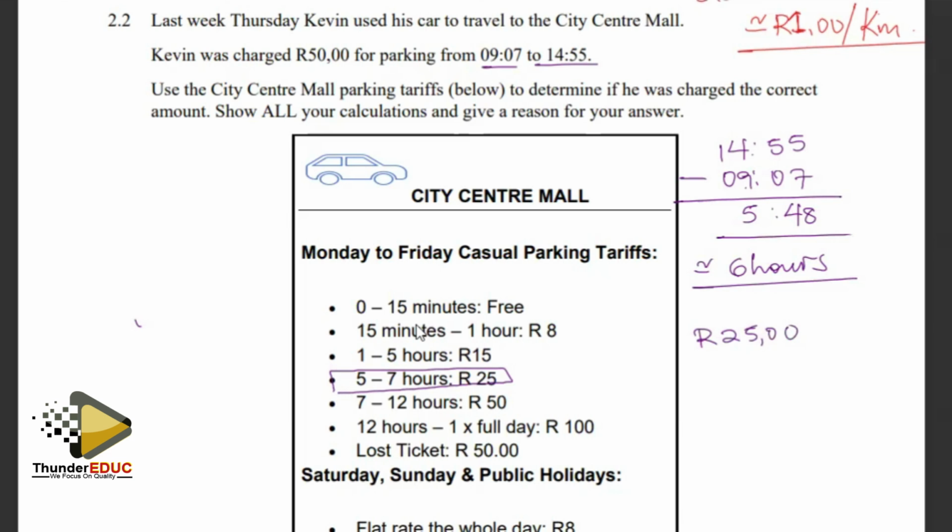So they're saying determine if he was charged the correct amount. So we say he was charged the wrong amount. He was supposed to pay 25.